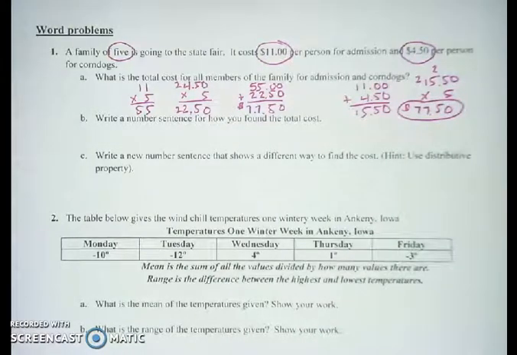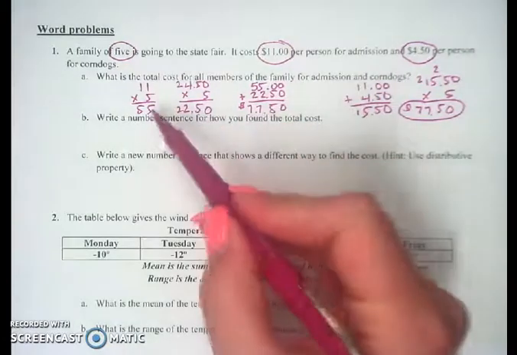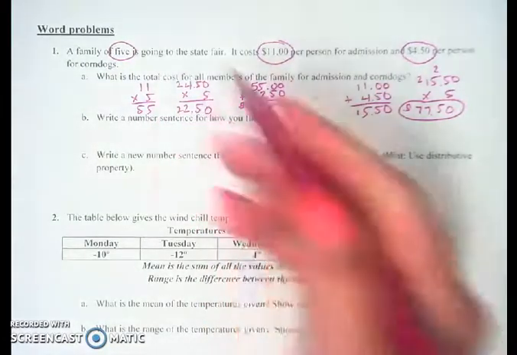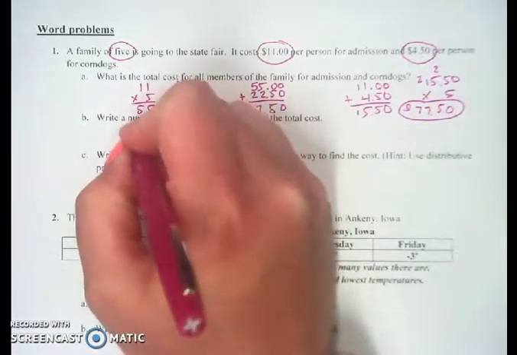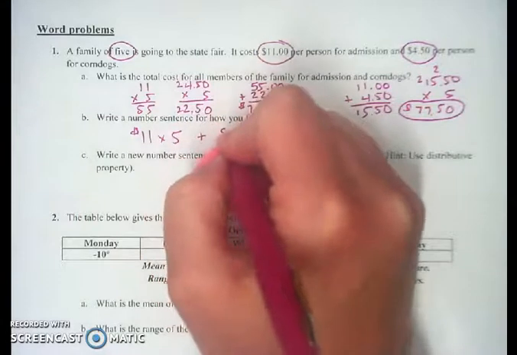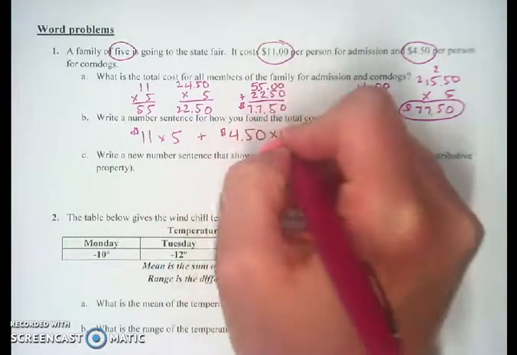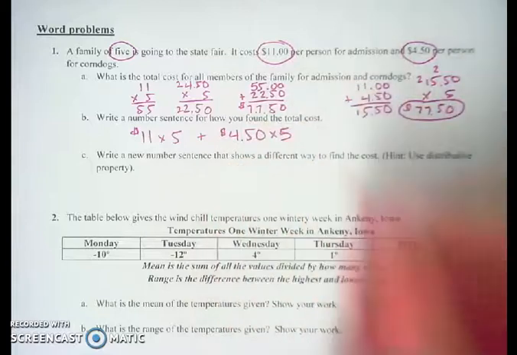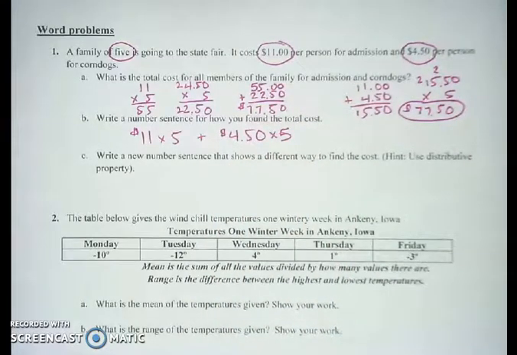As far as writing the number sentence though, I have to have both. So the first way I wrote it was when I times them separately. So $11 times 5, and then $4.50 times 5. And then I added them together.